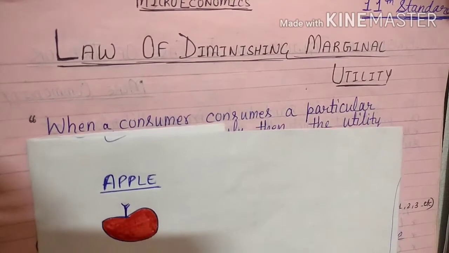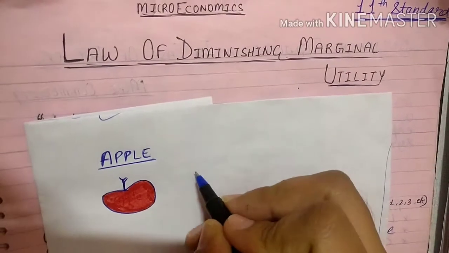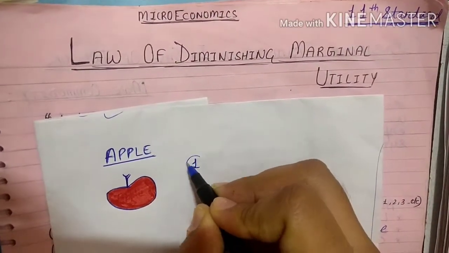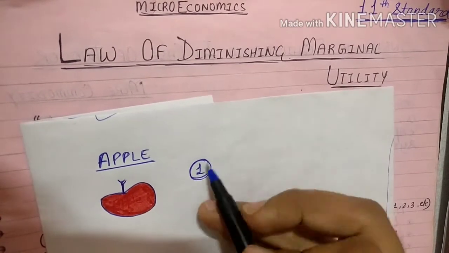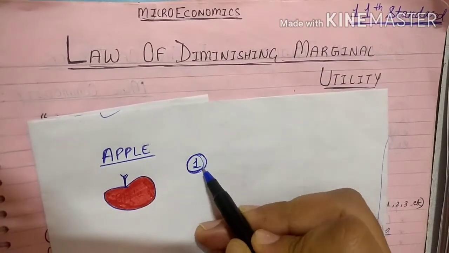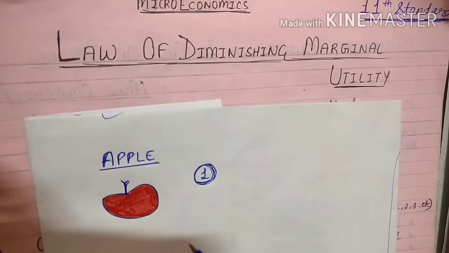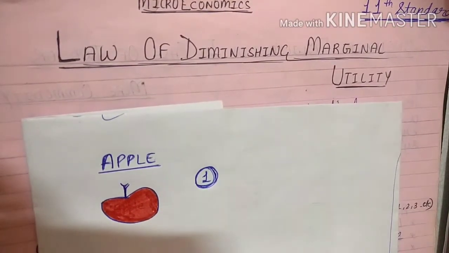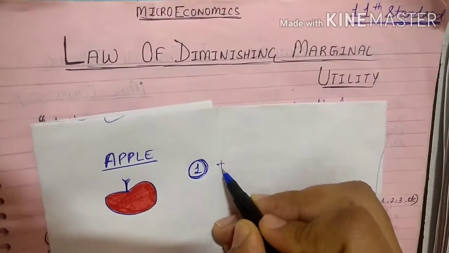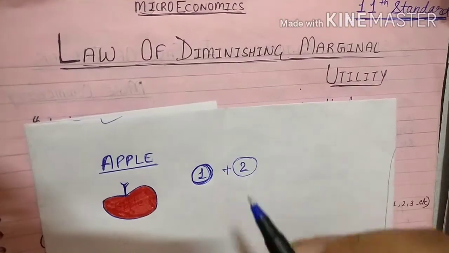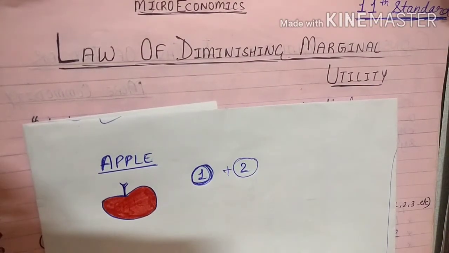So the satisfaction which you get after eating the first unit of apple, first unit means one full apple, will be very high. That satisfaction will be very high. But still you are feeling a little hungry, so you will take one more apple. Remember, I am not talking about bites of the apple. I am talking about the full apple.